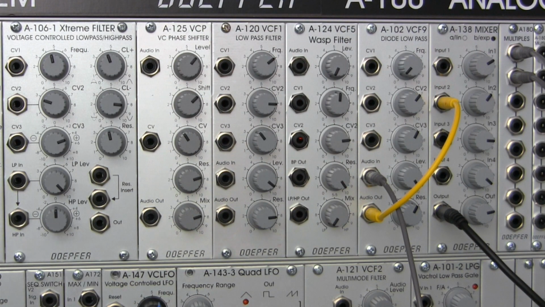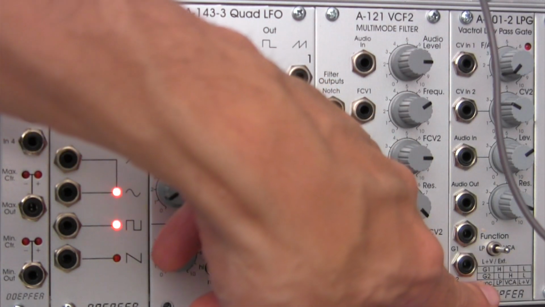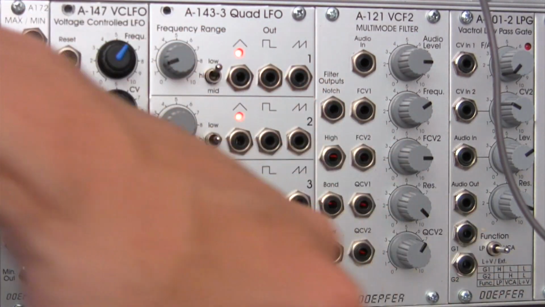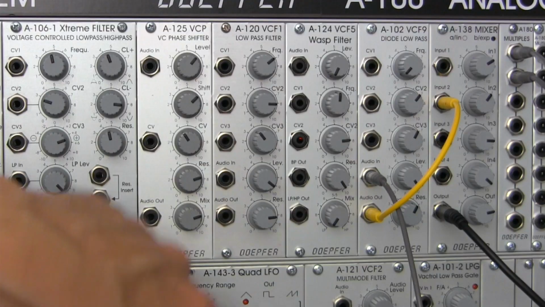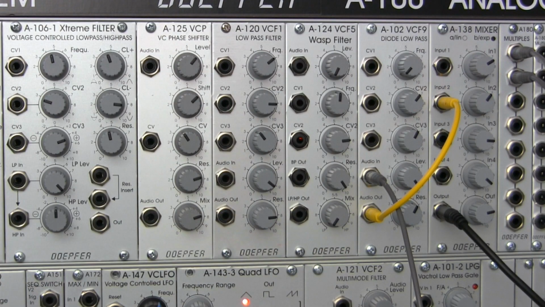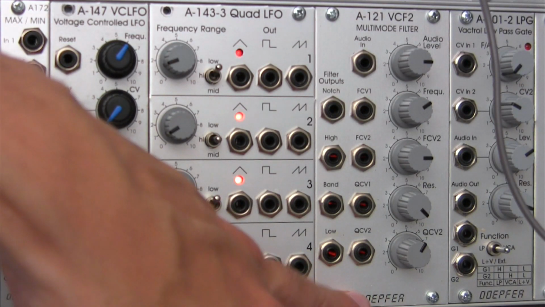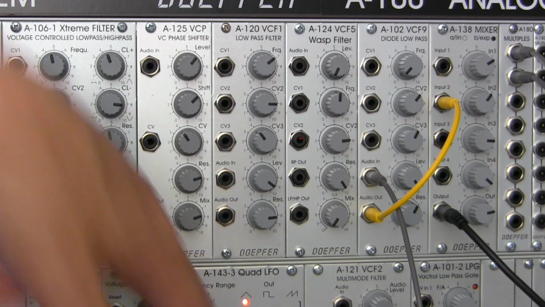I think we're going to have to pause for a little while. This time around, we did the A101-2 Buchla low pass gate type filter, and then we listened to the A124 Wasp filter. And then in the previous videos, you should have heard, if you were with us, the diode filter side by side with the A121, and then also the A120.